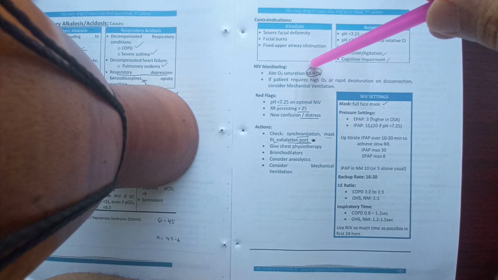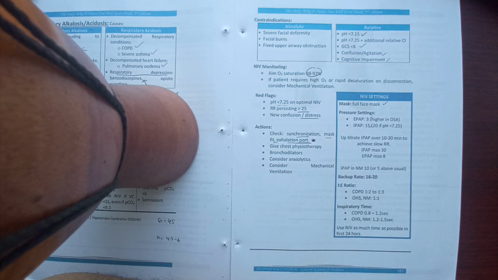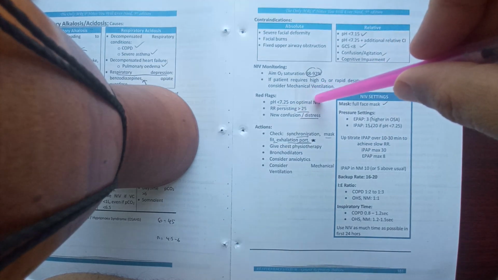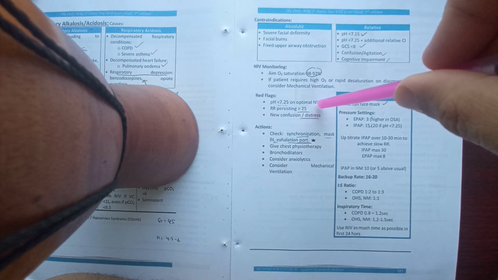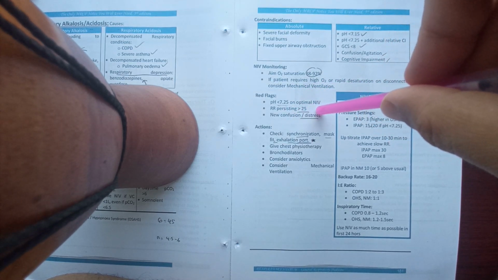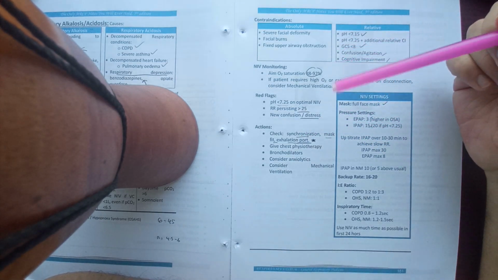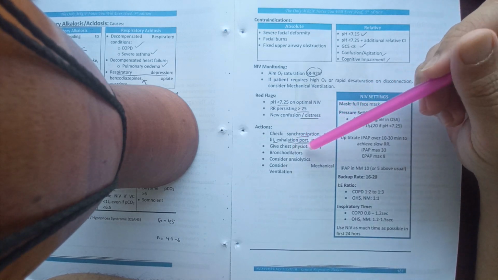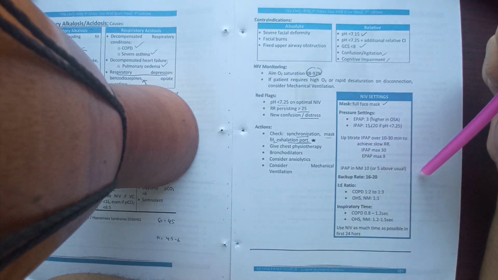Okay, NIV monitoring: aim oxygen saturation 88 to 92. If the patient requires high oxygen or has rapid desaturation on disconnection, consider mechanical ventilation. Red flags: pH less than 7.25 on optimal NIV, RR more than 25, new confusion or distress. Actions: check synchronization, mask fit, exhalation ports, give chest physio, bronchodilators, consider anxiolytics, consider mechanical ventilation.